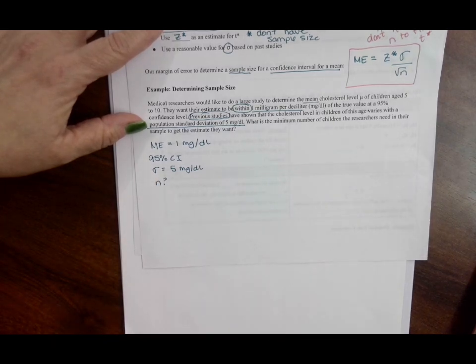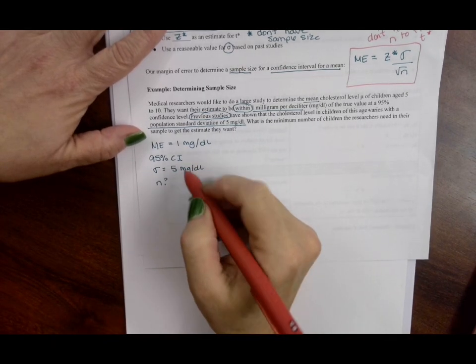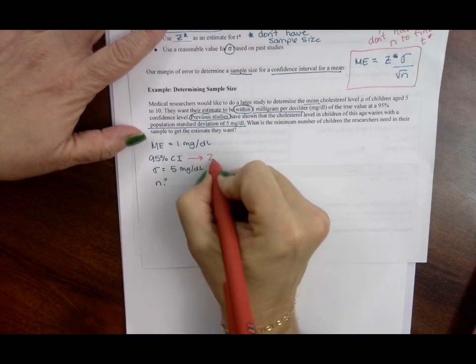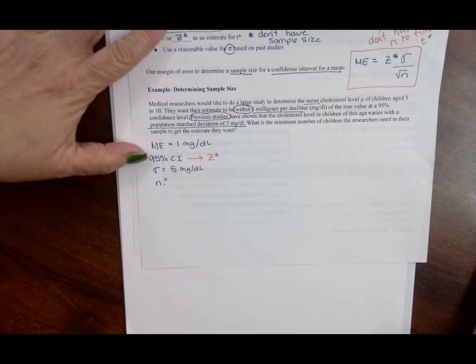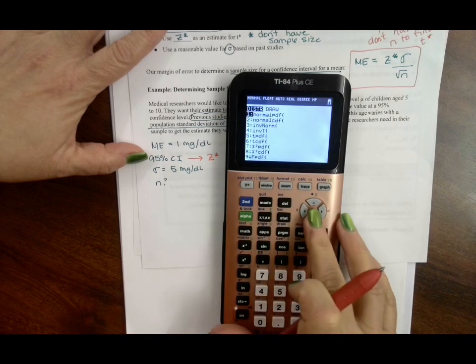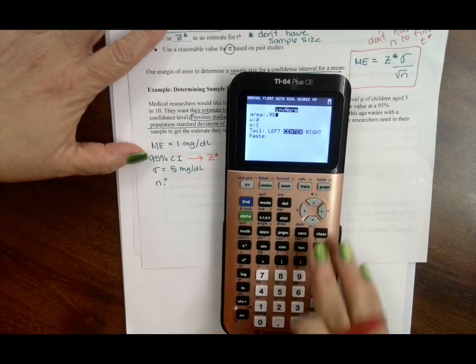Okay, so I don't have what I need. The first thing I'm going to do is convert this to a Z star. So I'll go in here and do inverse norm, 0.95.